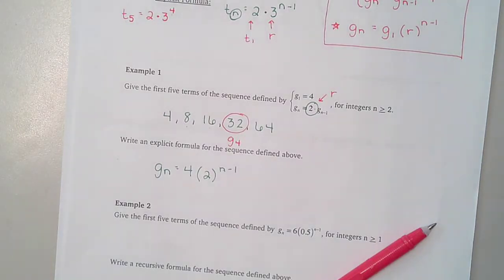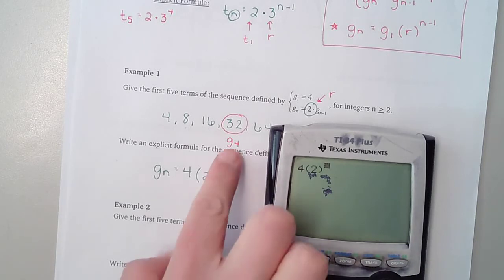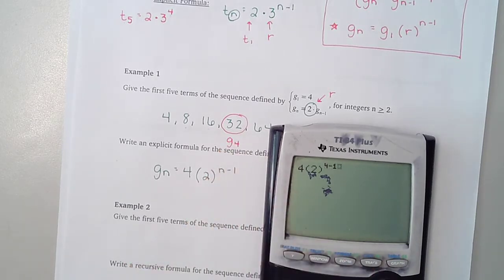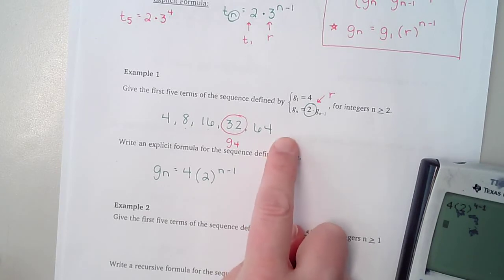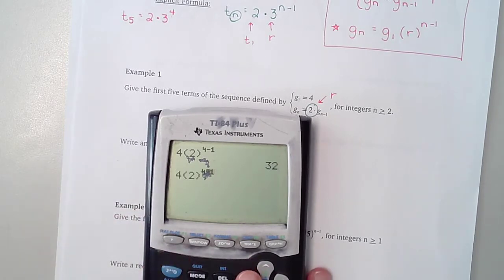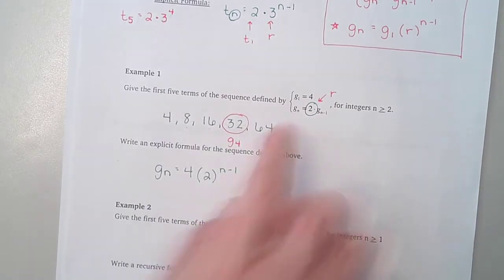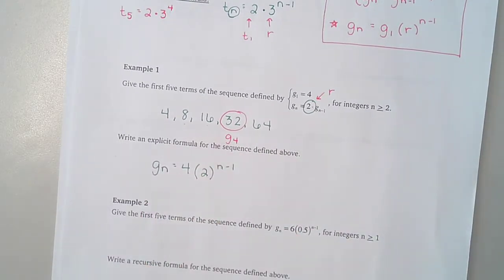So I would go 4 times 2 to the power of, and again, I'm looking for term 4, so I'm going to go 4 minus 1, or really that's just a 3, and that does spit out 32. Okay, I could test it with term 6, which would be what comes after 64, so we know that would be 128 because it would just double. So if I wanted term 6, I would do the same thing with a 6 right here. So 6 minus 1, I know that's hard to see, you'll see it in a minute. And that comes out to be 128, which is what would come after the 64. So there's your explicit formula for a geometric sequence.